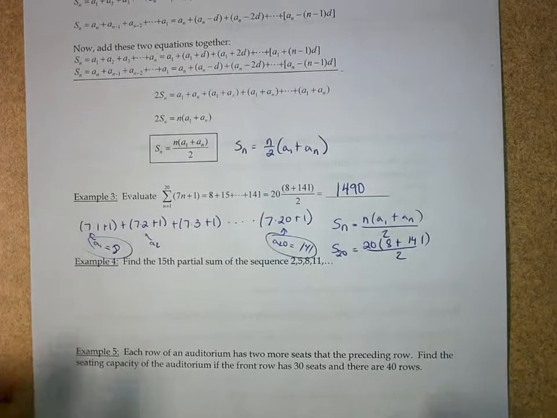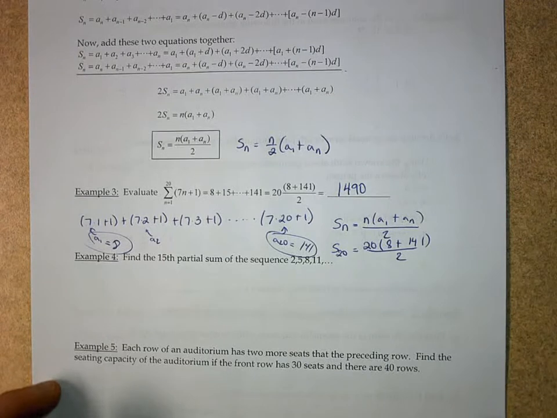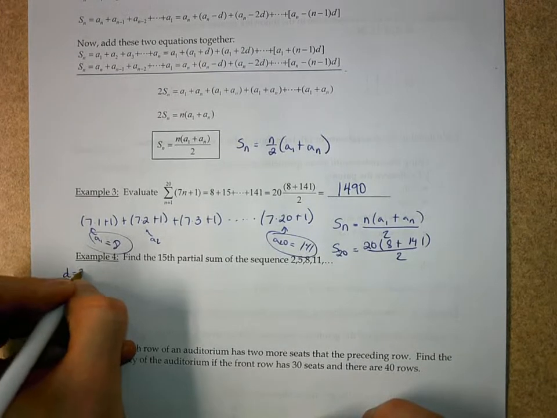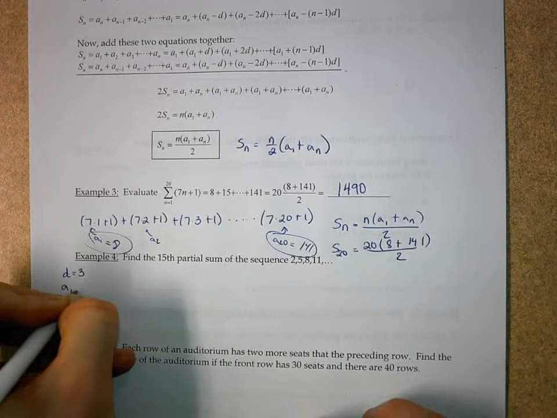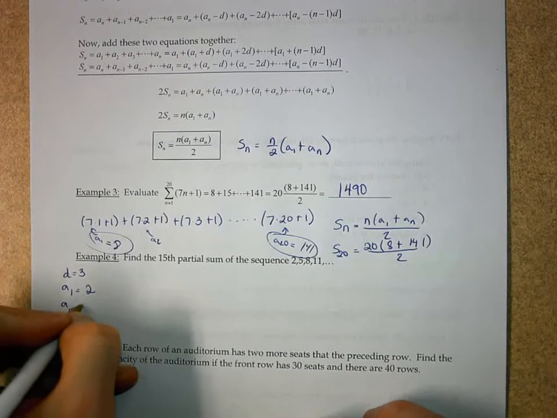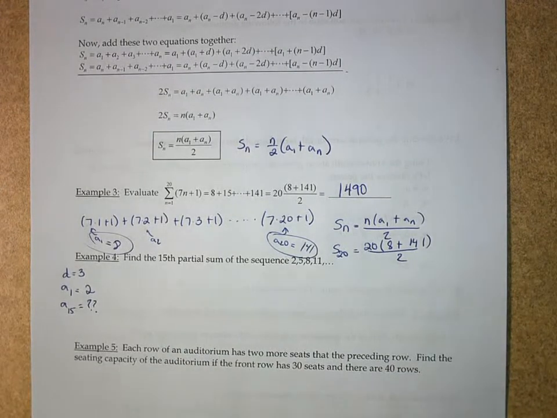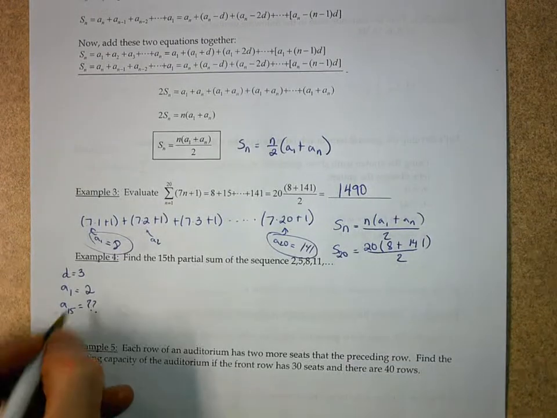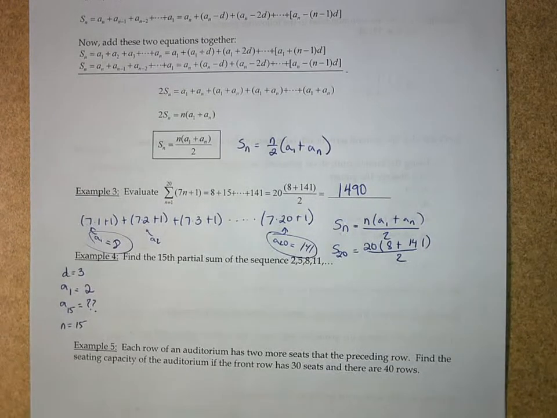Now I can do the same thing with the partial sum of an infinite sequence. I just need to find the first term, the last term, and then apply the formula. Here my partial sum is 2, 5, 8, 11. I know d is 3, a sub 1 is 2, and I want to find a sub 15. I also know the number of terms is 15, since I want the 15th partial sum. So how would I find that out?